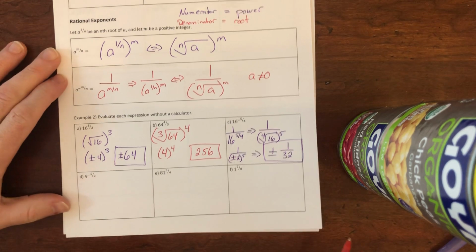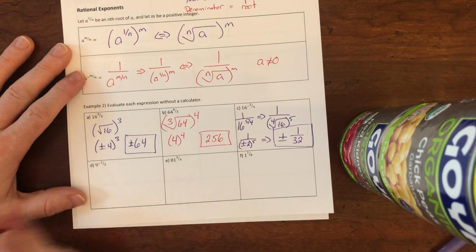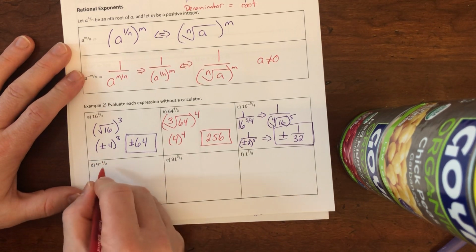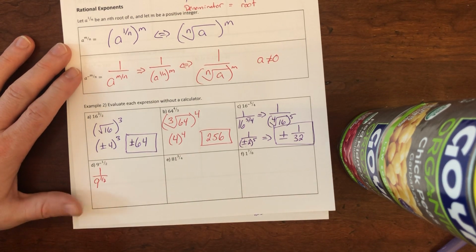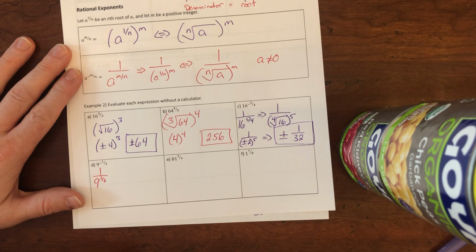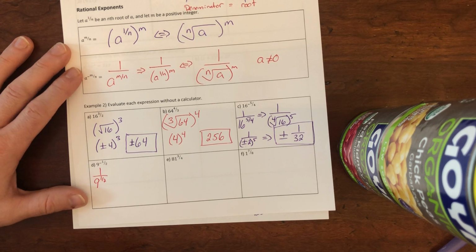All right. For example D, we have another negative exponent, so we need to change it to be 1 over 9 to the 1/2 power. Big hint here, if you ever have 1/2 power or 1/3 power, the 1/2 power is saying the square root, the 1/3 power is saying the cube root, okay?